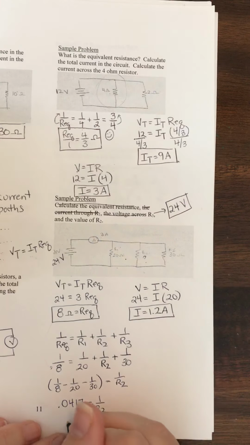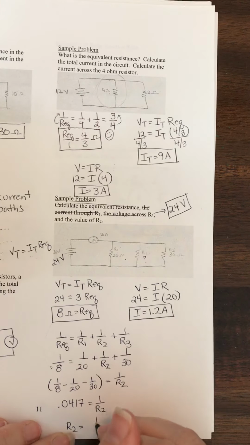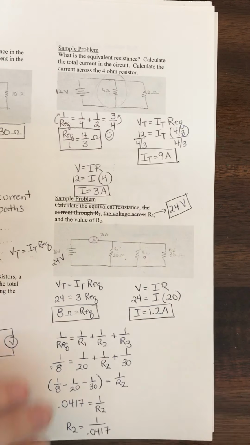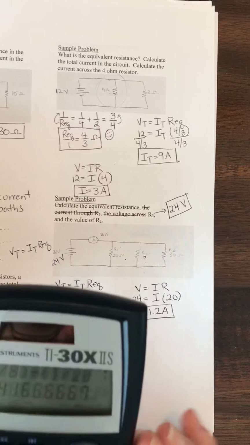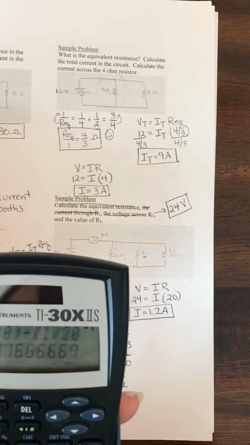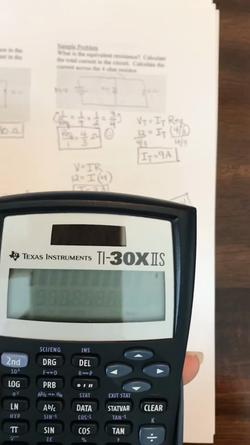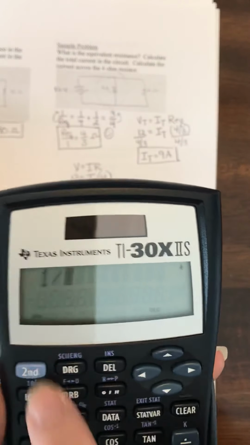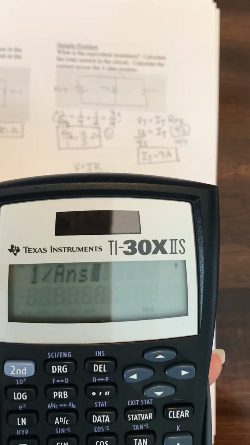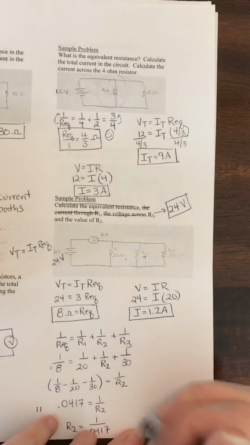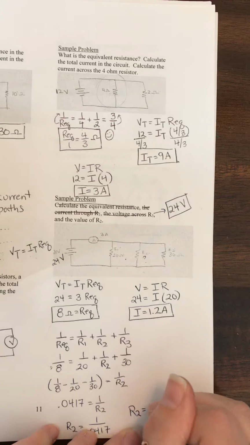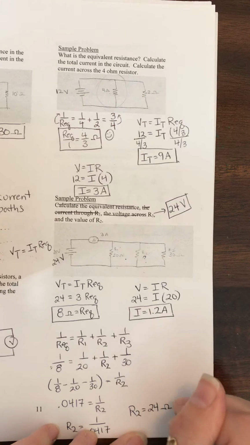Or R2 is equal to 1 divided by 0.0417. Okay, and then I do 1 divided by this answer, I get 24. Okay, so R2 is equal to 24 ohms.